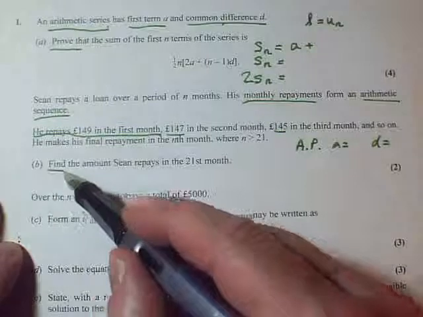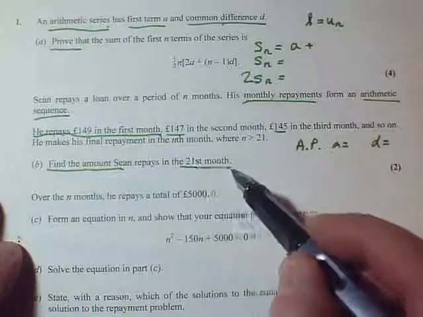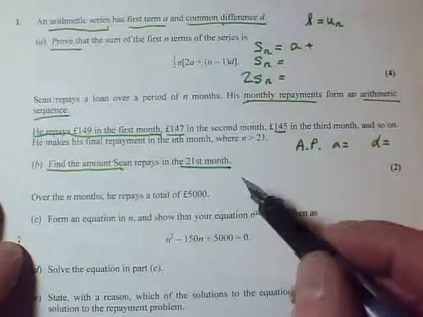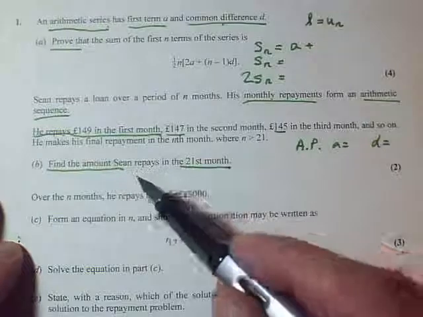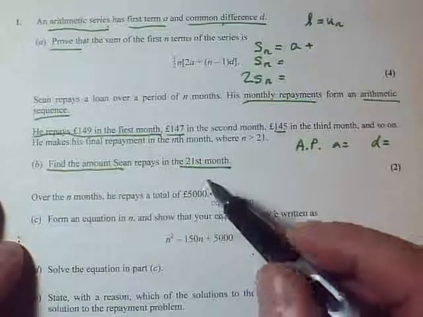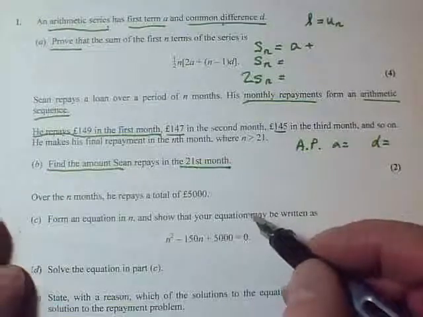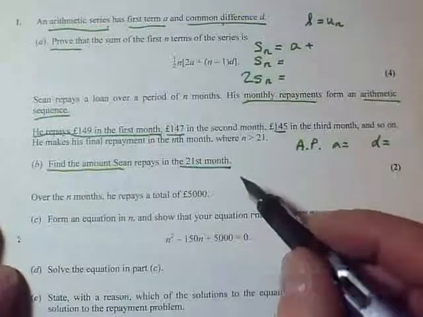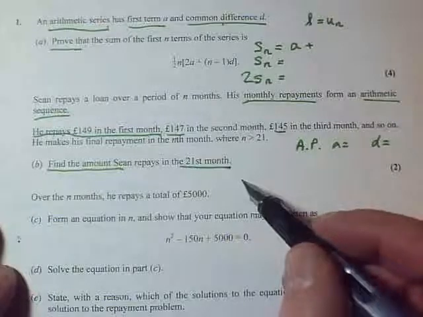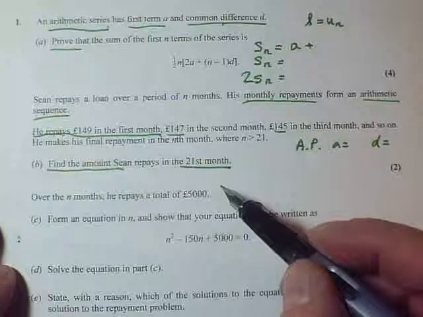So find the amount he repays in the 21st month. So we need to find either Un or Sn. So is it Un or is it Sn? Well, Un would be just the 21st amount, and Sn would be a total or a sum of amounts. So decide which one you've got here.